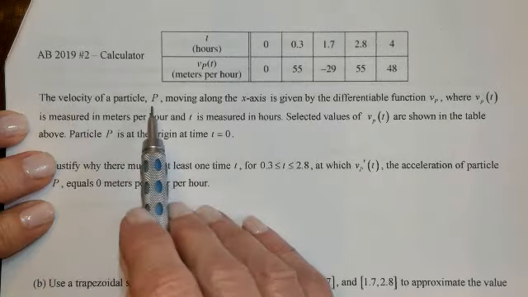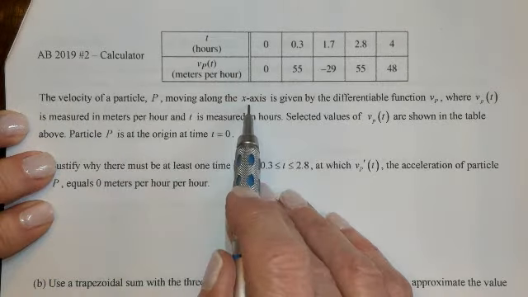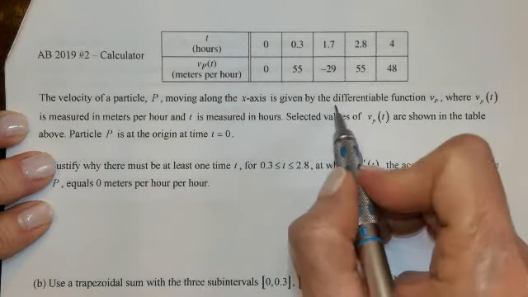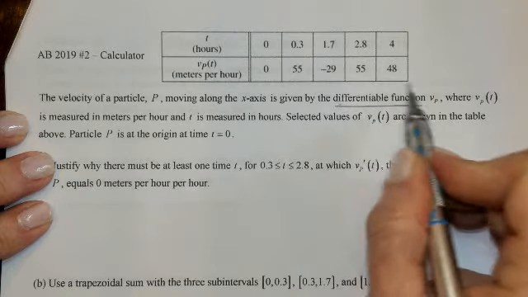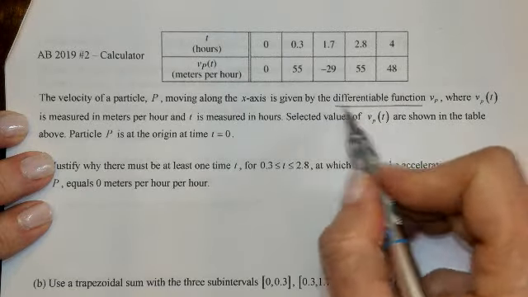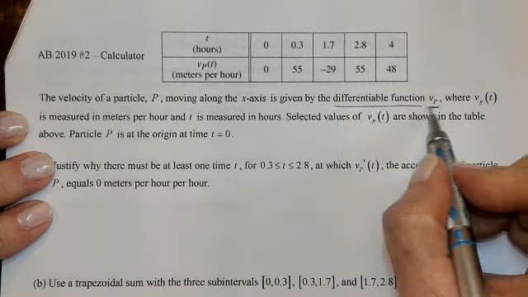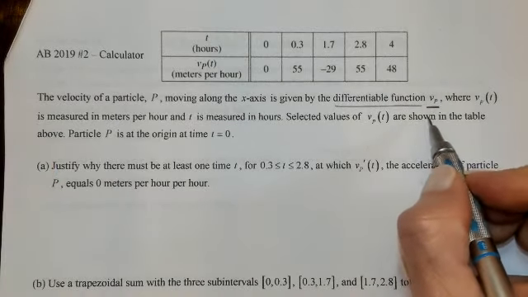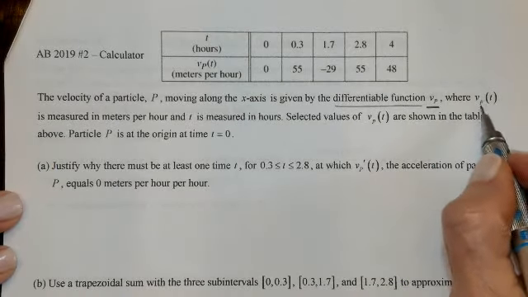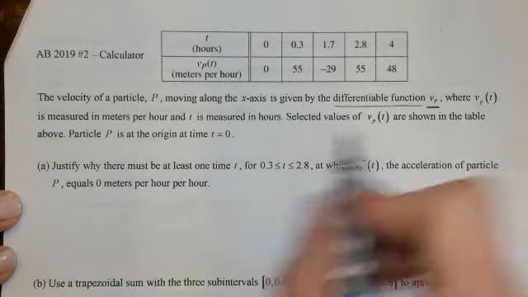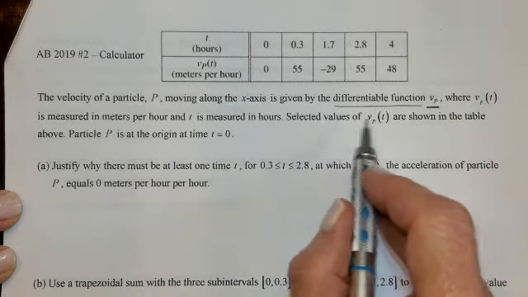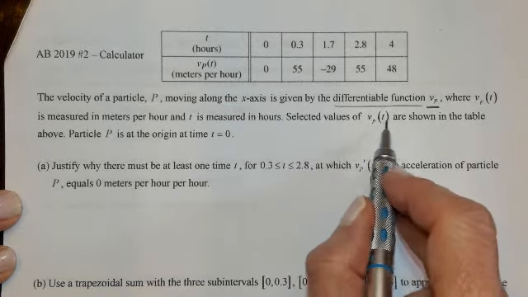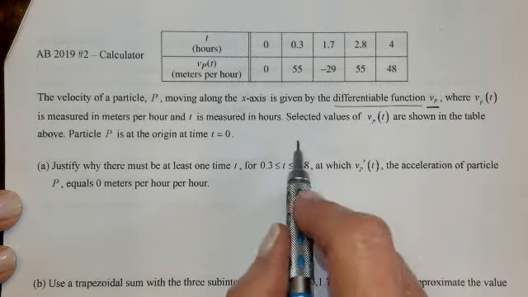The velocity of particle P moving along the x-axis is given by the differentiable function. That's an interesting thing to tell us. We probably will need that. V sub P, where V sub P of T is measured in meters per hour, T is measured in hours. Selected values of V sub P of T are shown in the table above.